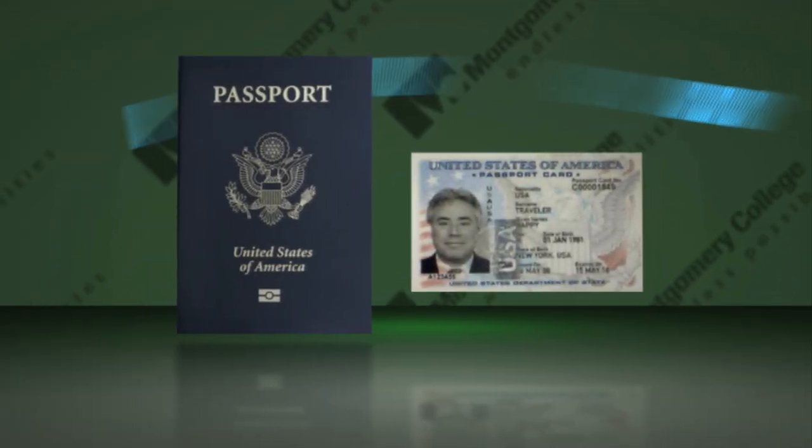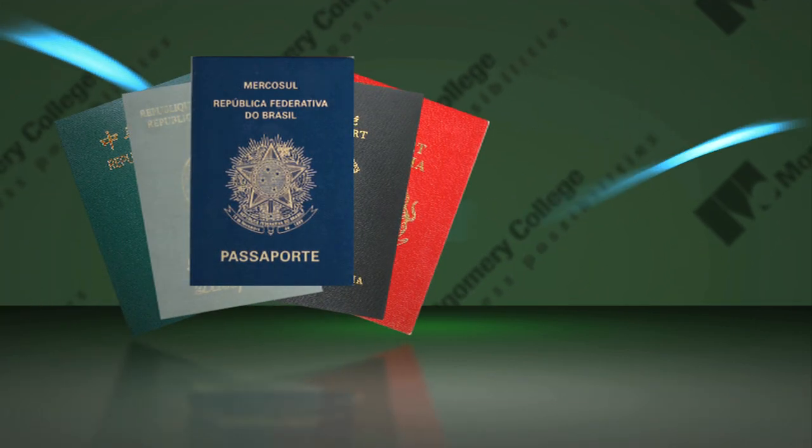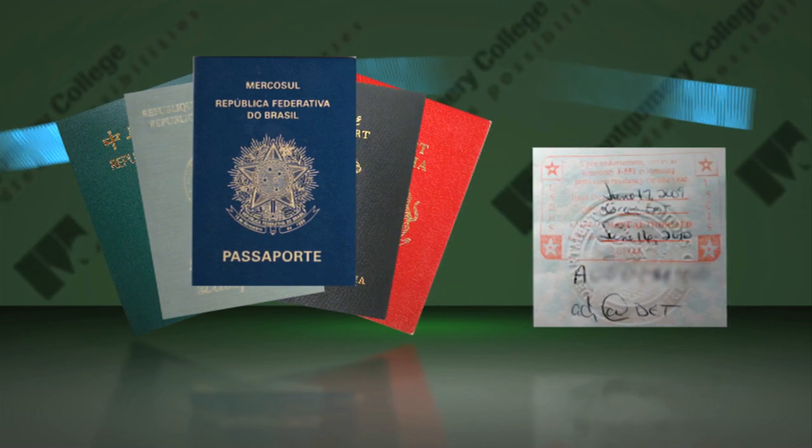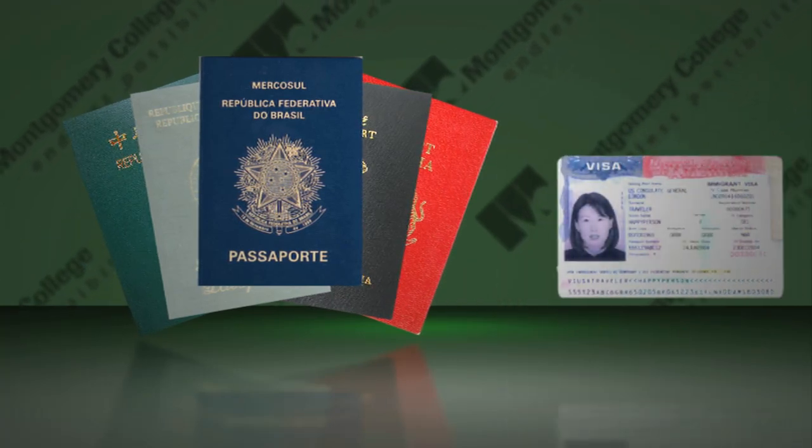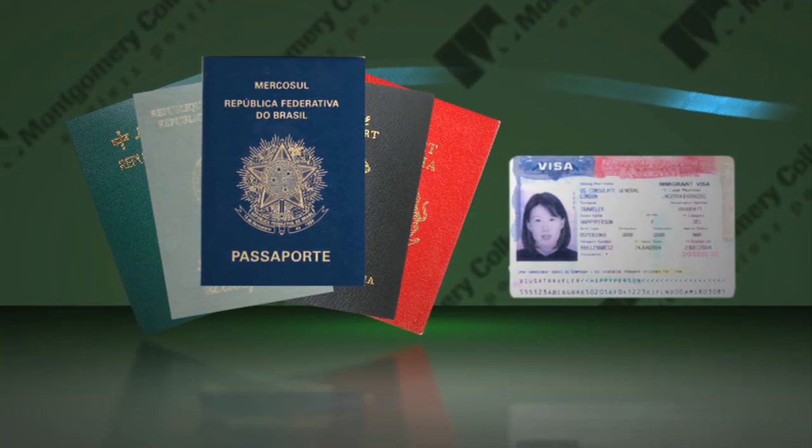In order to complete the I-9 form, you must provide documents that can establish both your identity and authorization to work. For example, the following documents will establish both identity and authorization to work: a U.S. passport or a U.S. passport card, a permanent resident card or alien registration receipt card, Form I-551, a foreign passport that contains a temporary I-551 stamp or a temporary I-551 printed notation on a machine-readable immigrant visa.